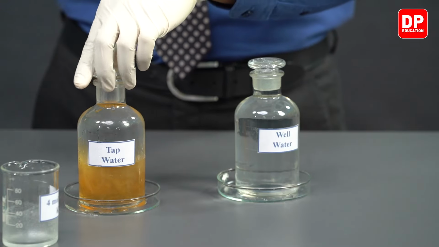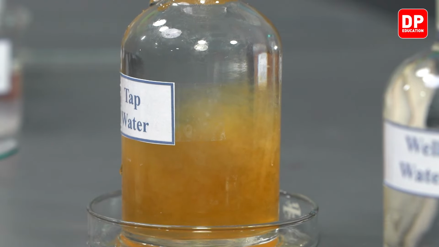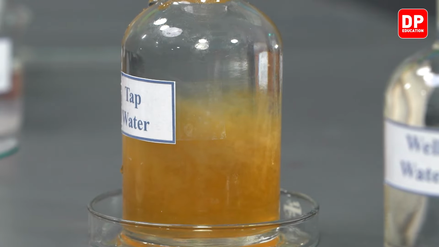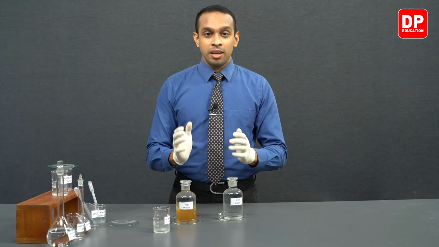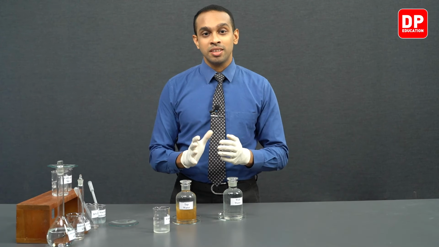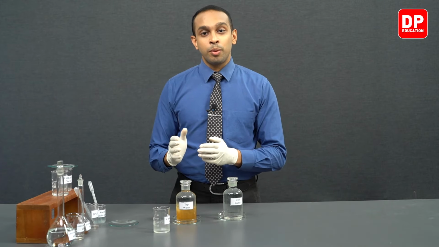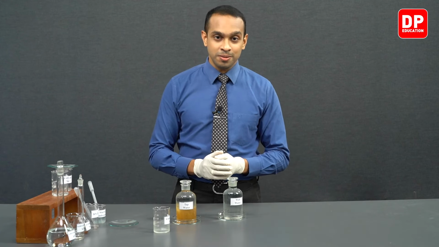And as you can see, when we added the potassium iodide solution into this water sample, the entire water sample started turning into a brown color. Now this is because it forms manganese hydroxide, and then the produced manganese hydroxide reacts with oxygen and forms MnO2, manganese oxide. And manganese oxide is brown in color. Manganese hydroxide, on the other hand, is a white color substance. But manganese oxide is going to be brown in color.